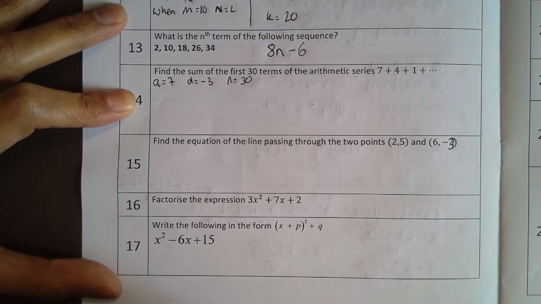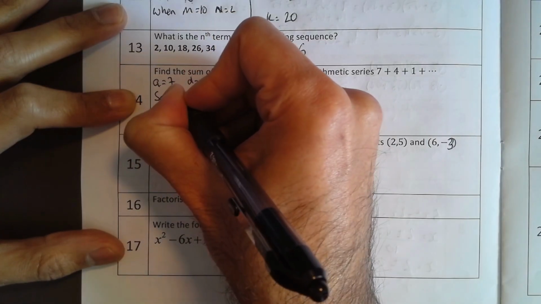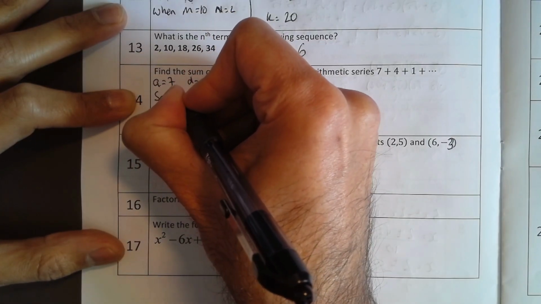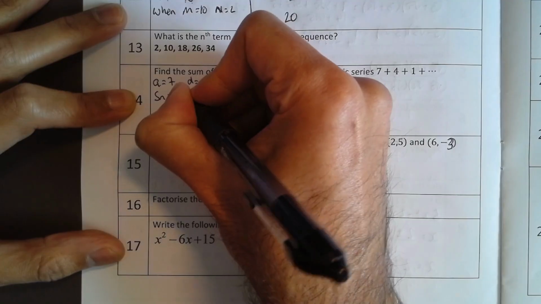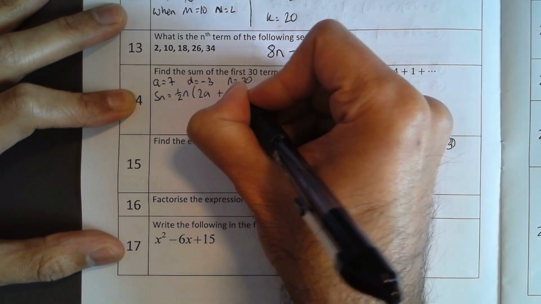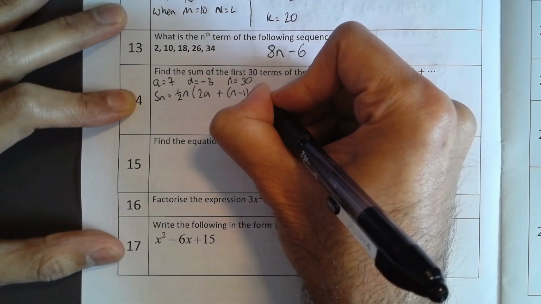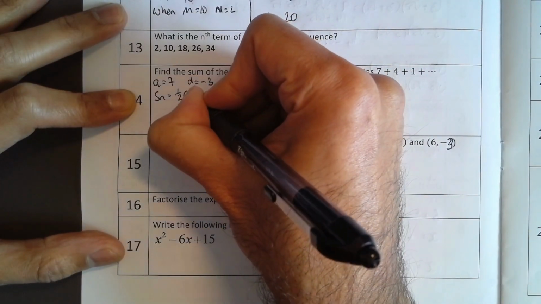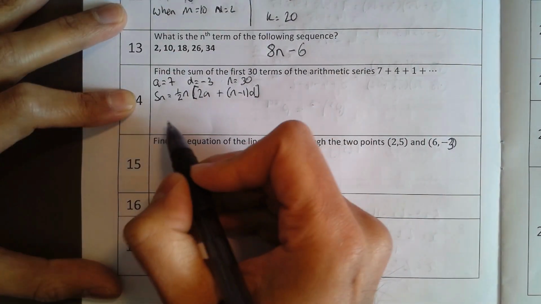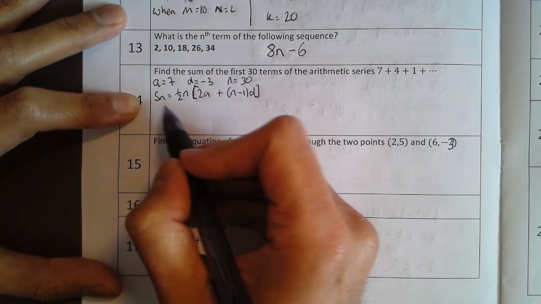Okay, so the version of my formula that I need for this is this one here. I've got Sn is equal to a half of n times 2a plus n minus 1 times d. Okay, so we usually use square brackets there, don't we? Okay, so I can substitute all my values that I know now.